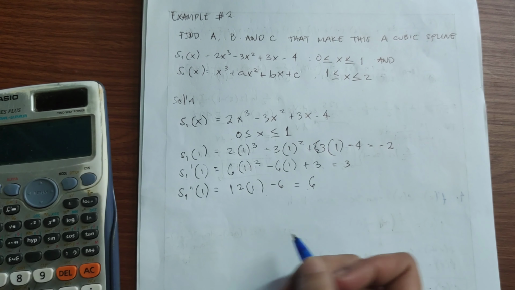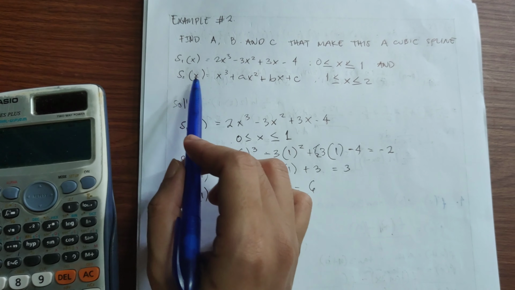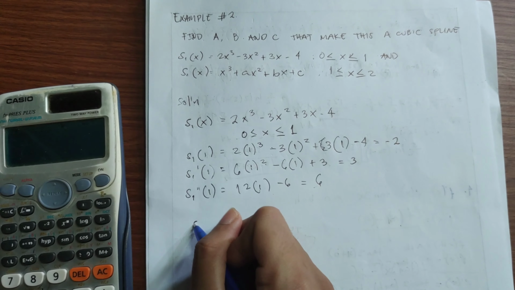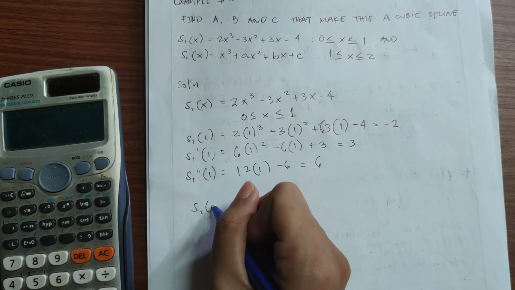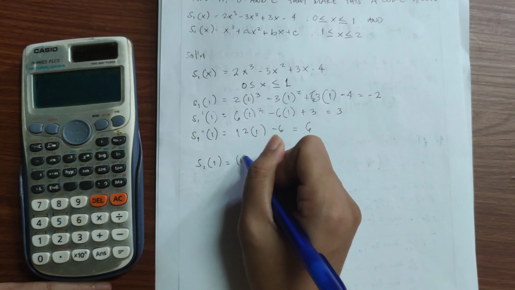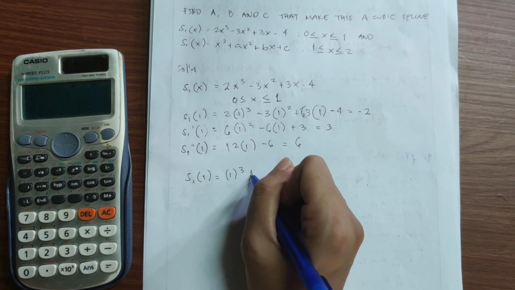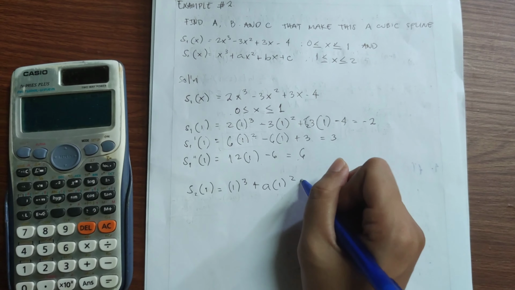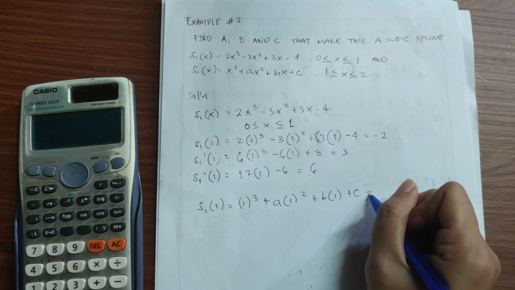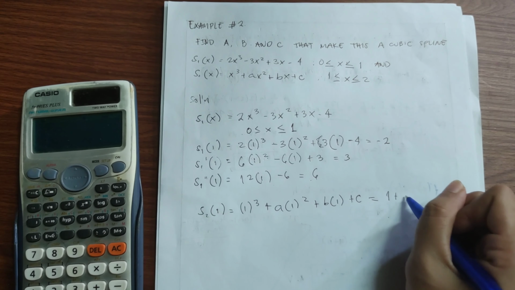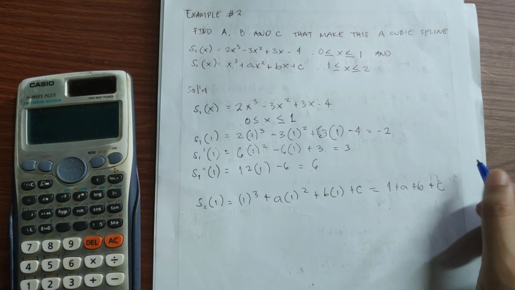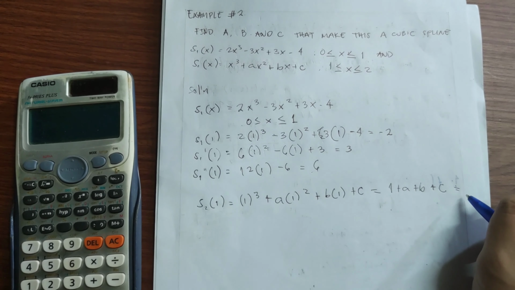Then yung second function, kuhain din natin. Substitute natin yung 1. S2 of 1 equals 1 cubed plus a times 1 squared plus b times 1 plus c equals 1 plus a plus b plus c equals negative 2.